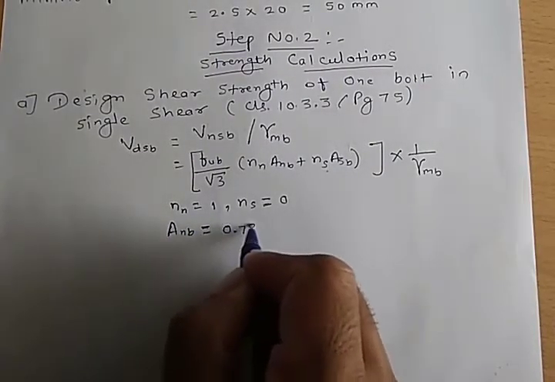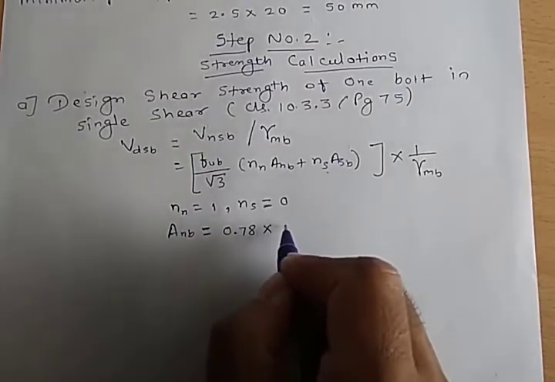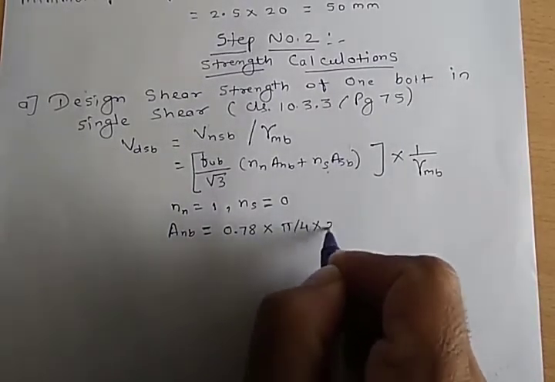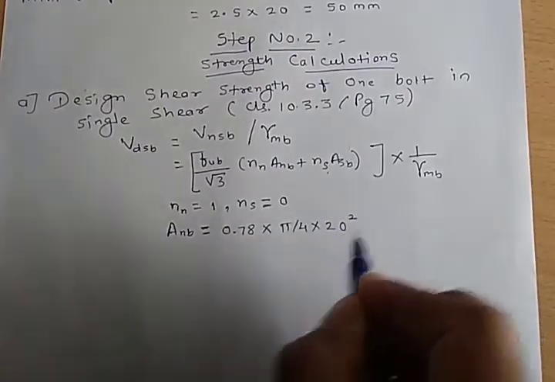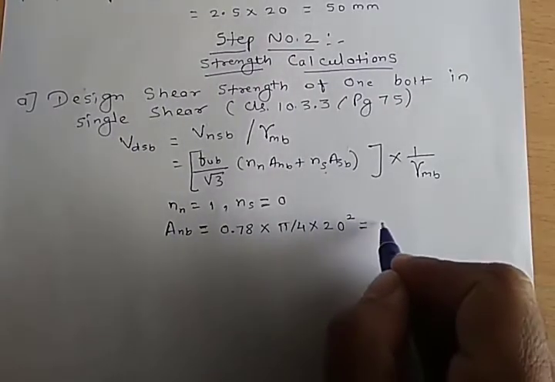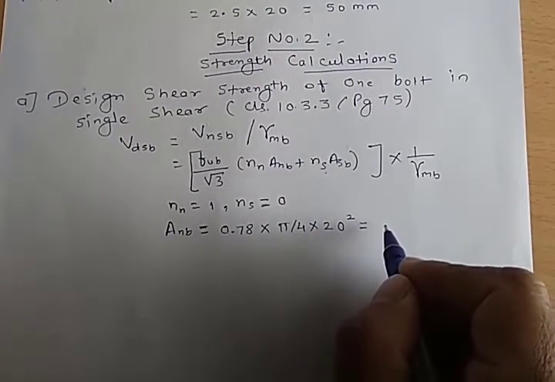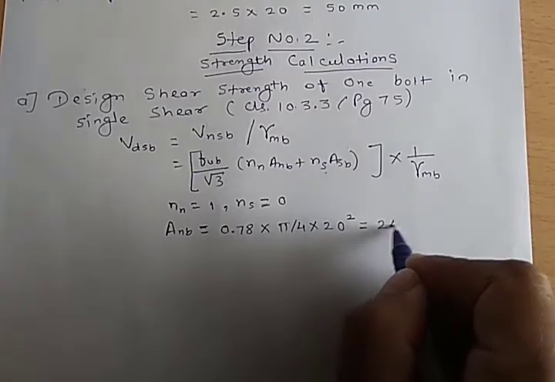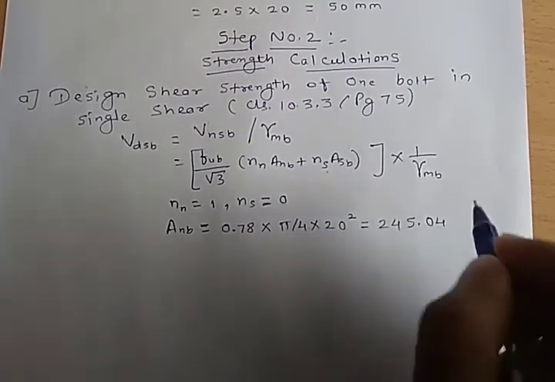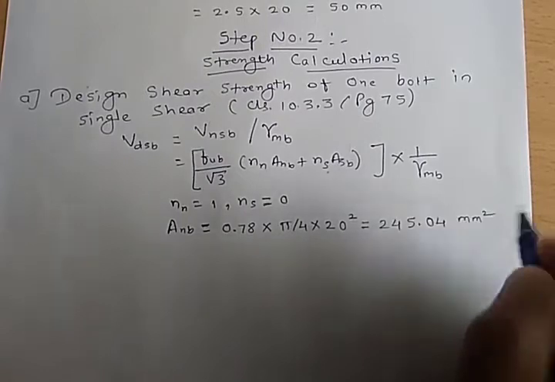Now this is 78% of the area. Why? Because there will be certain threads. So 0.78 into pi by 4 into 20, where 20 is the nominal diameter of the bolt, and if you calculate, that would be 245.04 mm square.